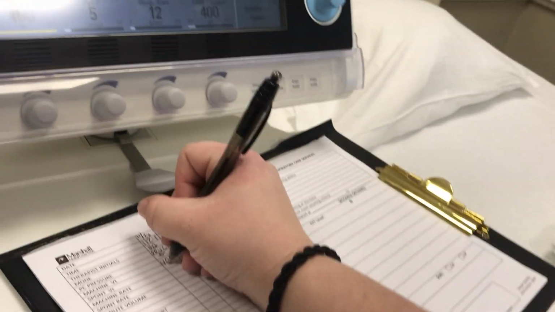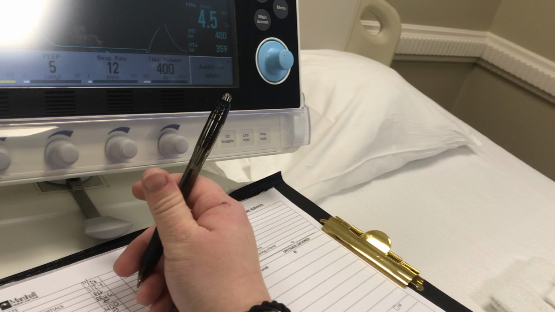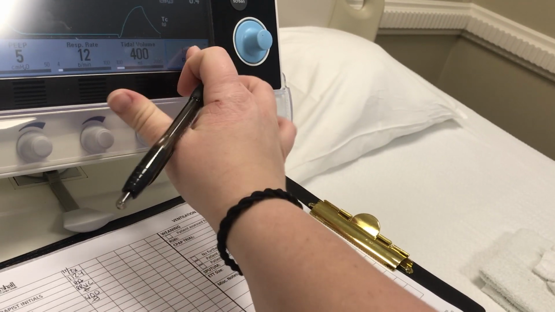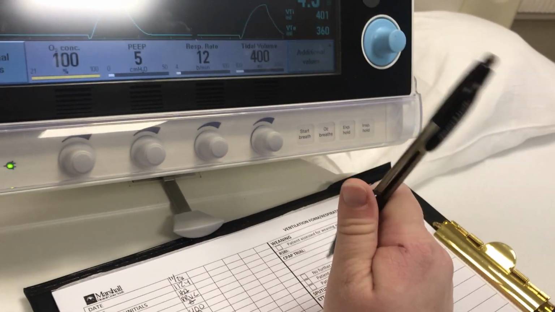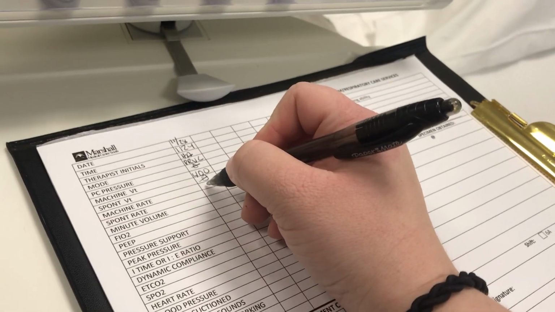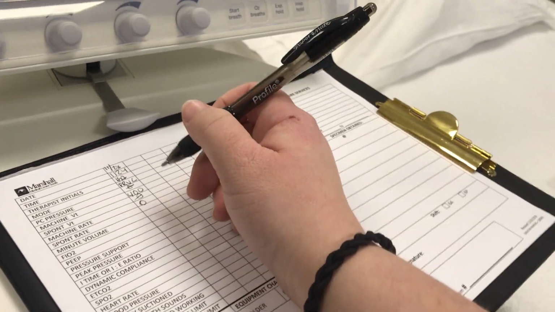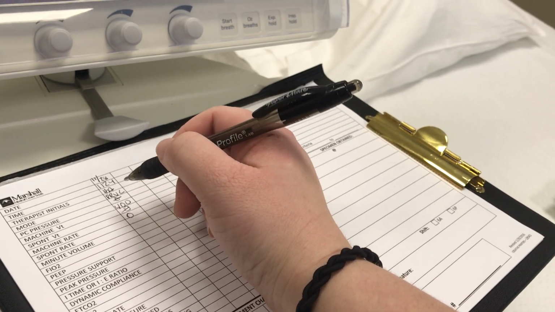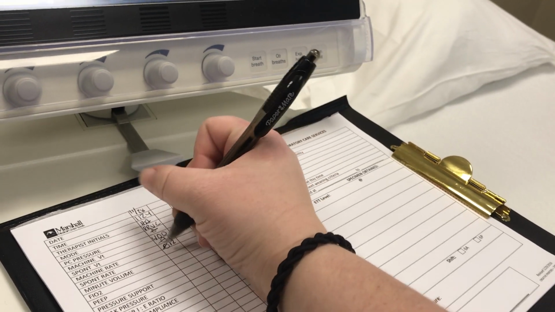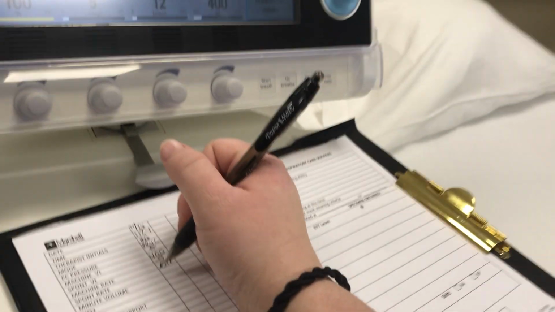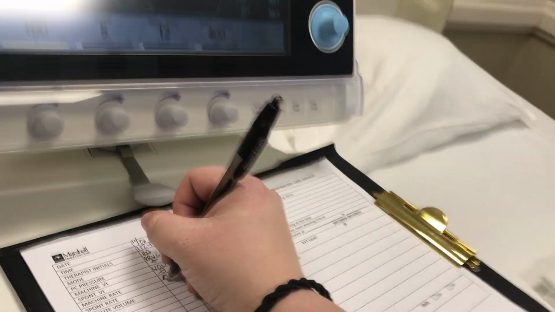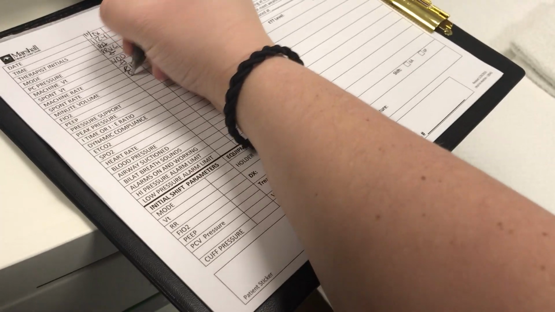I'm not going to have spontaneous volume since I'm using a test lung, but if there's a value below or above that, I'm going to write it down in my spontaneous volume, which I already did. So the machine rate is set to 12. My spontaneous rate, if the patient's breathing anywhere above the ventilator, then I would do that, which I'm not going to have any on this, so I'm going to put 0.